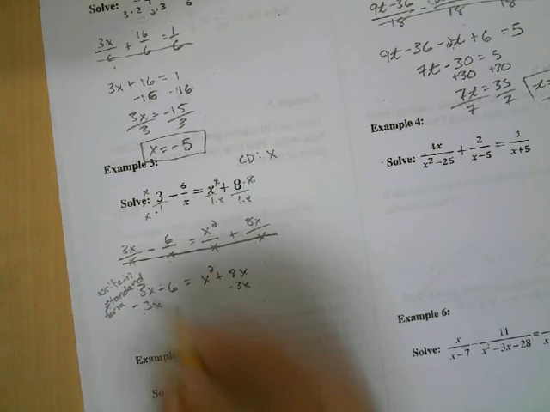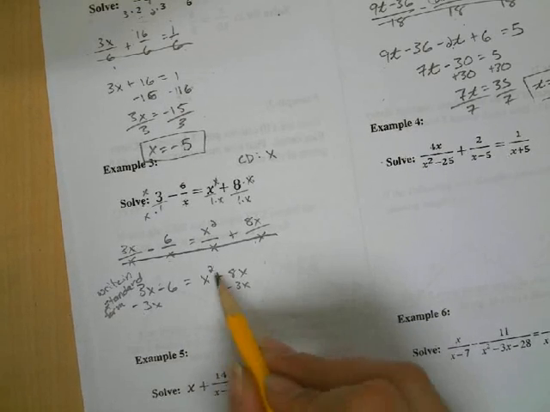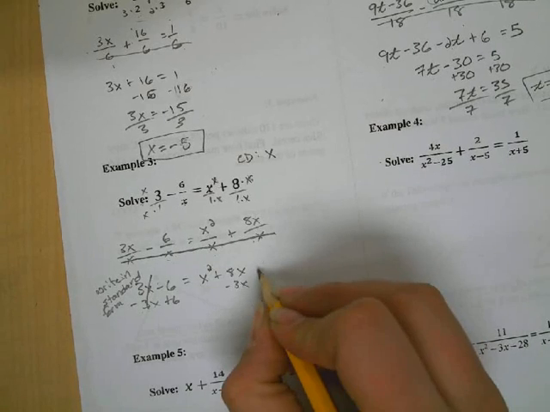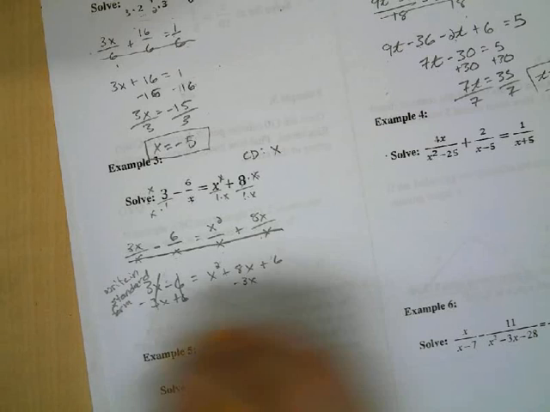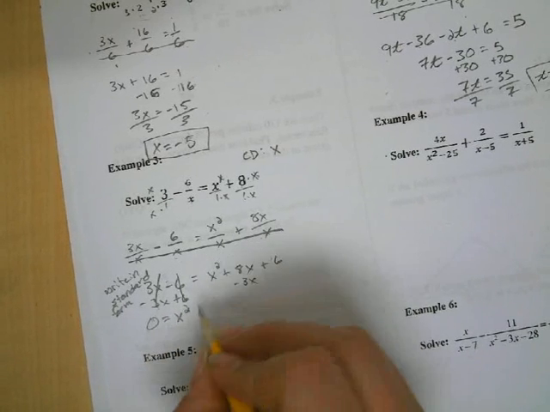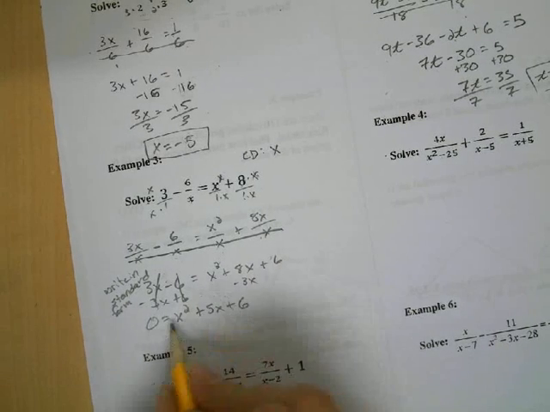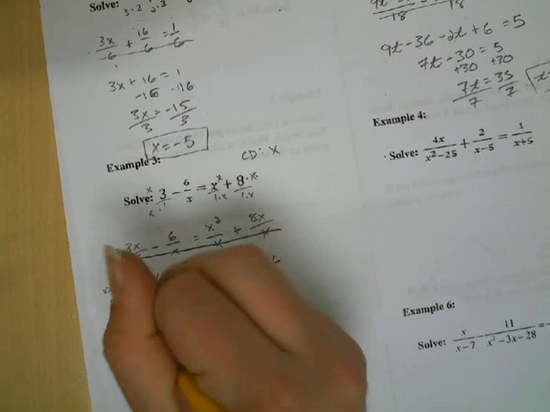Okay, and again, I'm writing it in standard form because of that x squared right there. So minus 3x to the other side, plus 6 to the other side. I'm going to go ahead and do both of them at the same time. So I get 0 is equal to x squared plus 5x plus 6. Okay, now I'm set up. This is standard form. Technically equals 0 is usually on the other side, which is fine.